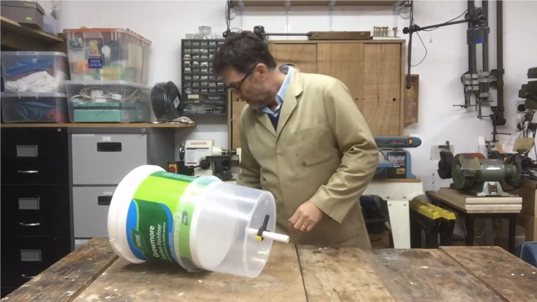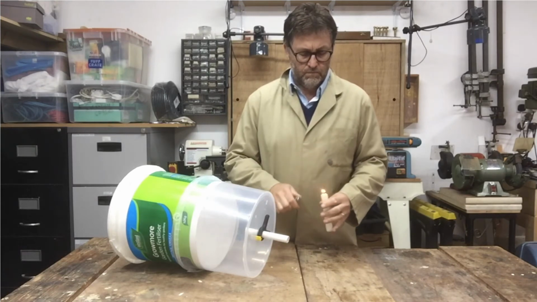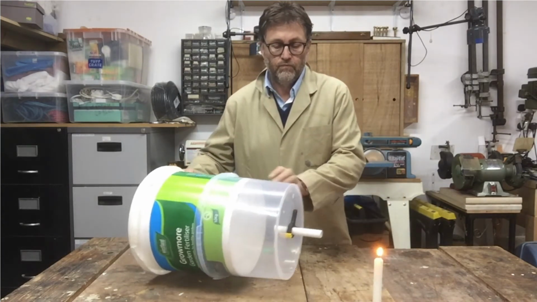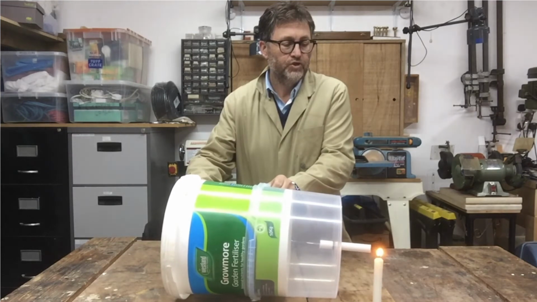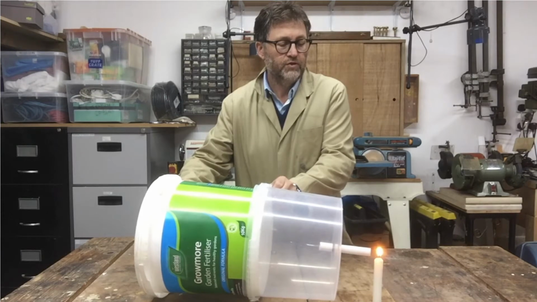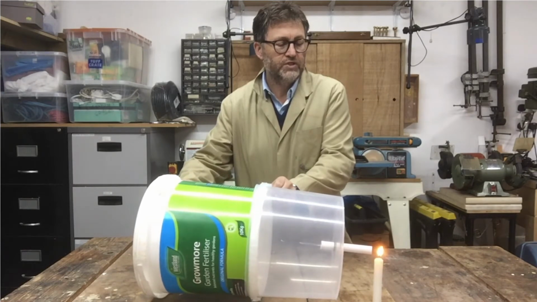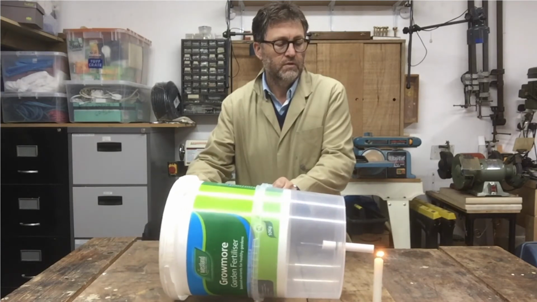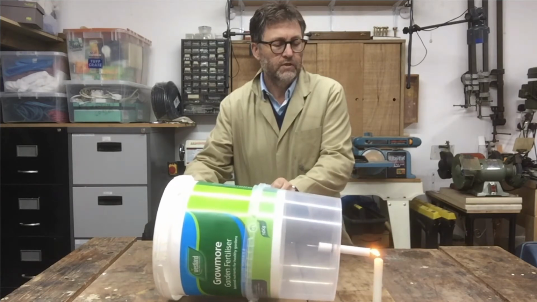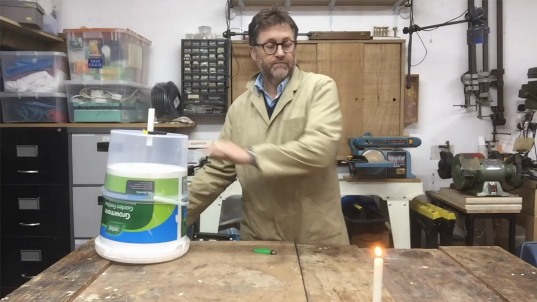Still don't believe me? Let's see if we can prove that. Increase the volume, reduce the pressure, air goes in. Reduce the volume, increase the pressure, air goes out. Increase the volume, reduce the pressure, air goes in. Reduce the volume, increase the pressure, and air goes out. In, out, in, out. Haven't set light to that yet.